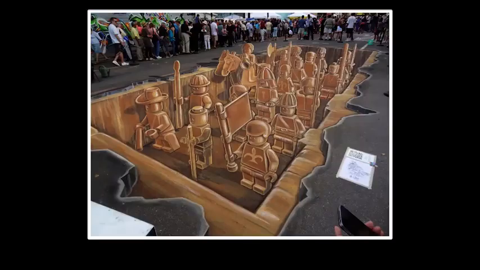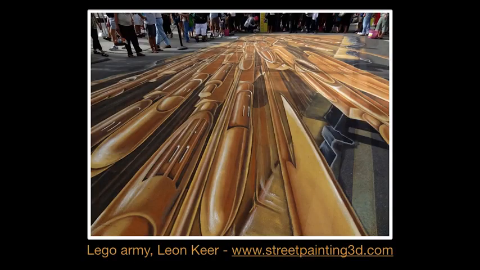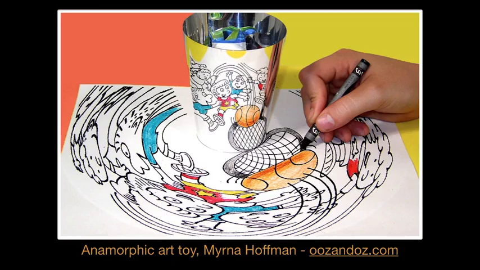Anamorphic images are ones that require the viewer to look from a particular viewpoint to show the desired visual. Other perspectives usually yield a stretched or distorted result. Artists use their knowledge about perspective projection to create some amazing illusions, like this Lego army designed by Leon Kier. Viewed from any other angle, it looks strange. This art activity popularized by Myrna Hoffman uses a curved mirror to undistort a flat drawing. Can you find other cunning examples of people hacking perspective projection?